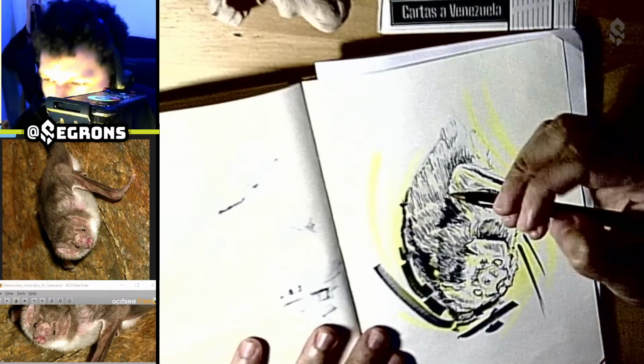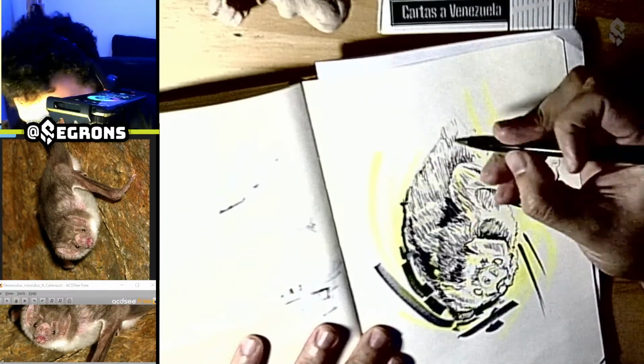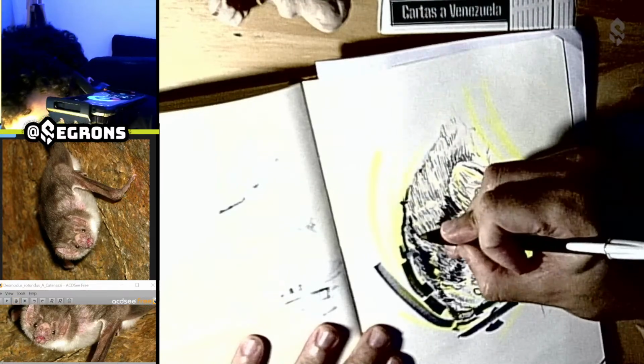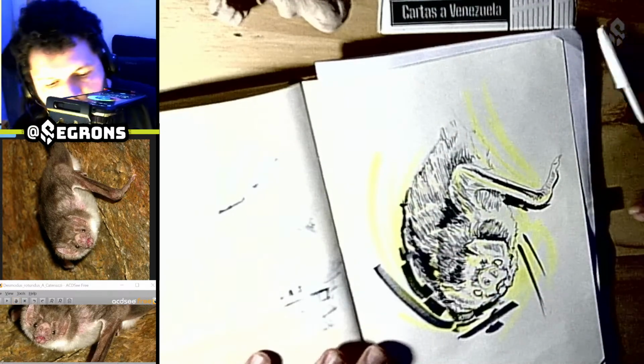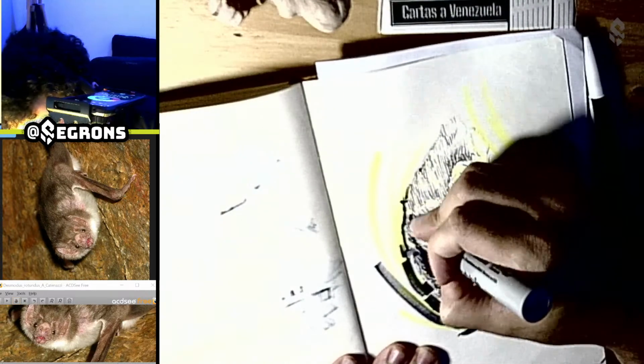Just going to sign it. Just finish it up. A second. Want to have more contrast here.